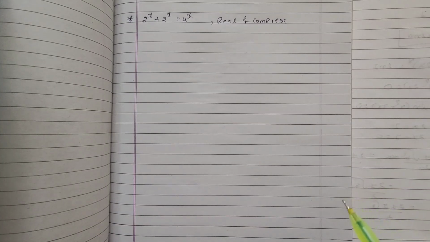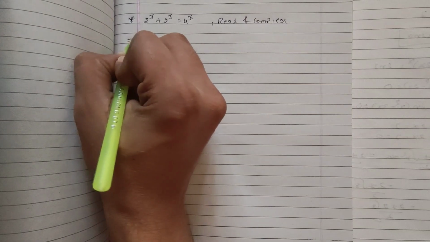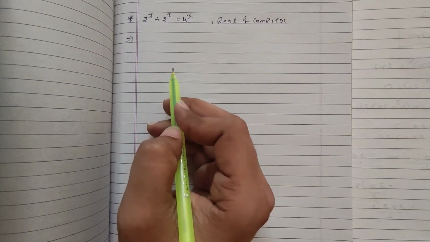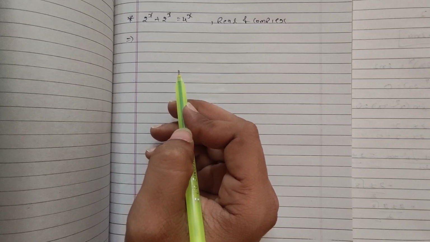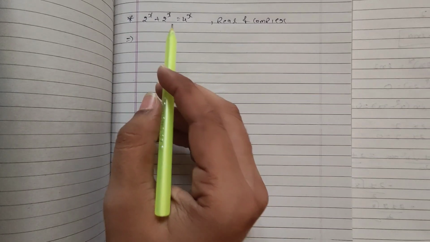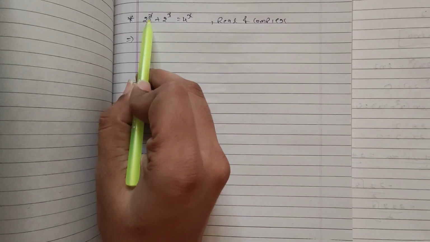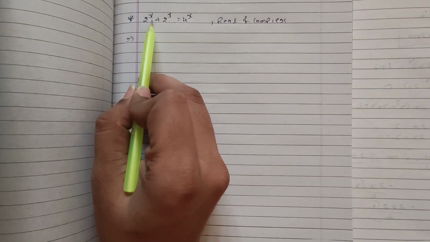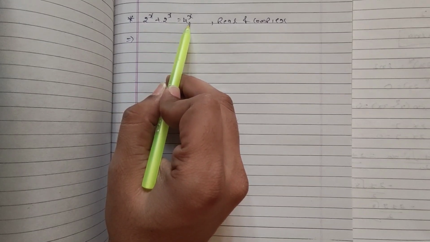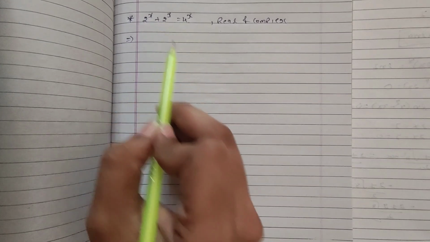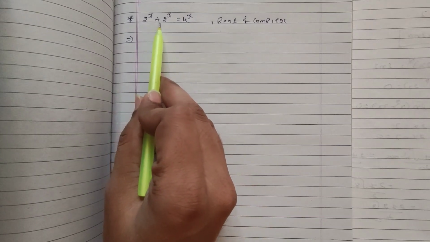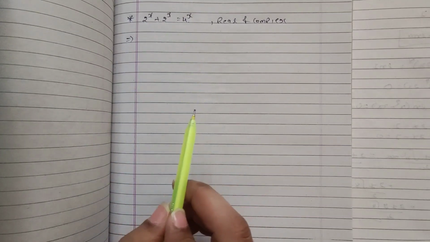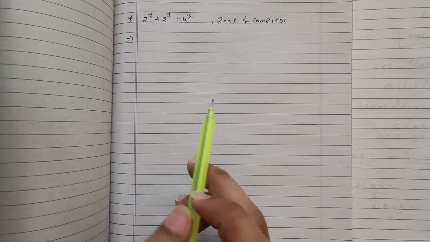First of all, if I talk about only real values, that will be very easy. You can use so many methods. For example, the very easy hit and trial method. You put different values of x and see for which value the equation is satisfied. If you put x equal to 0, then 2 raised to 0 plus 2 raised to 0 becomes 1 plus 1, which is 2, and the right side becomes 1. So 2 is not equal to 1, and x equal to 0 can't be our answer. If you put x equal to 1, then 2 plus 2 equals 4, so x equal to 1 is our answer.